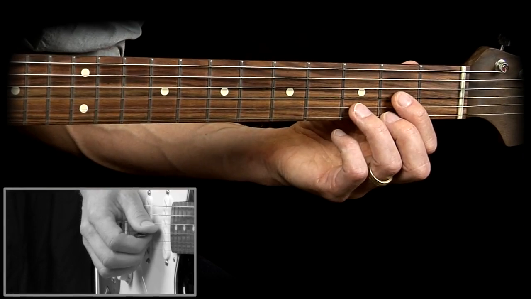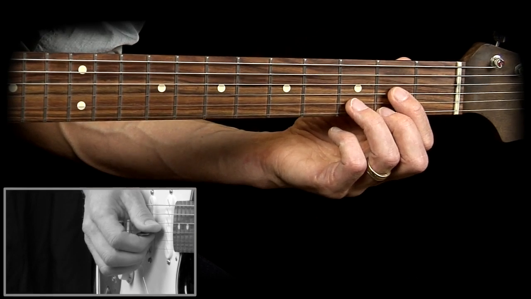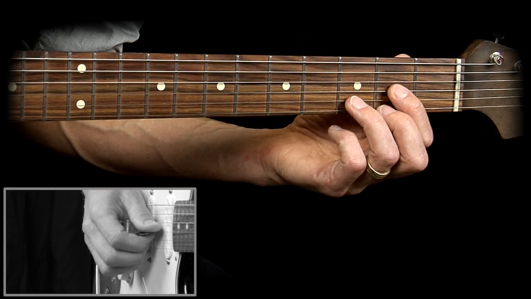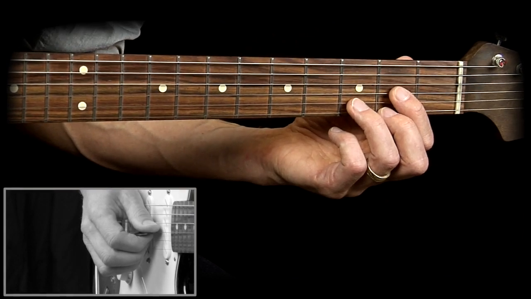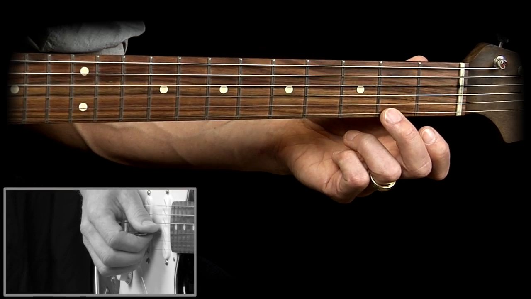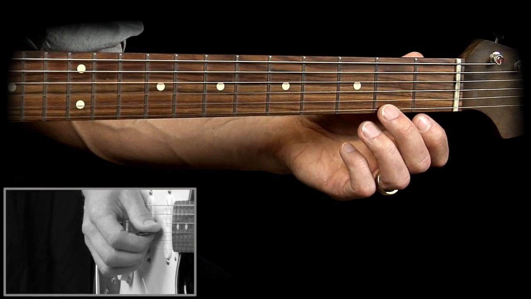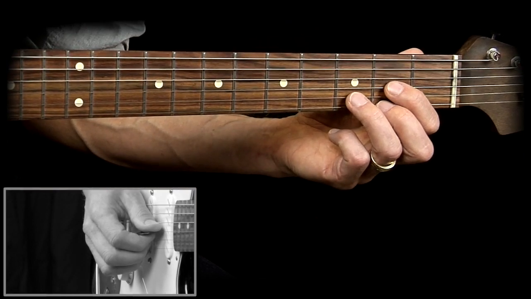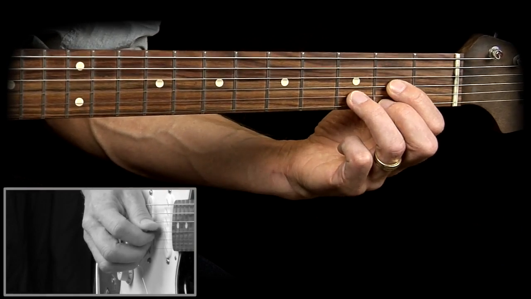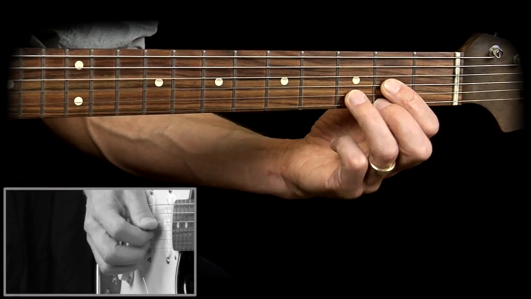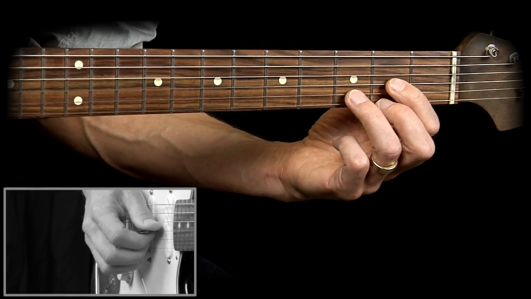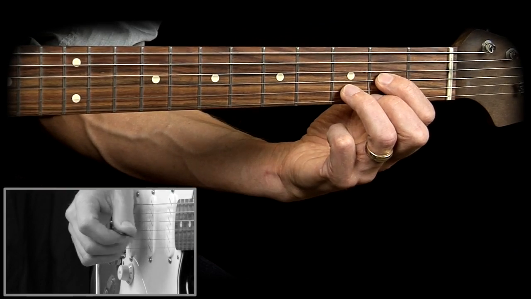Now, in this study, we're going to learn minor triads on the G string, the B string, and the thin E string. And I just want to point out right away that there's only one note that's different in the minor triad compared to the major triad, which we have looked at before. For example, the D major chord. That was the first voicing we looked at for the major triad voicings on these strings.